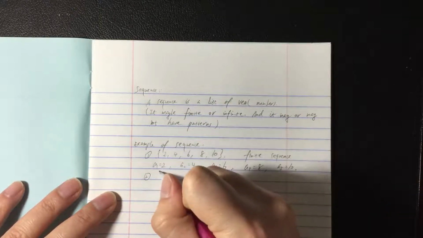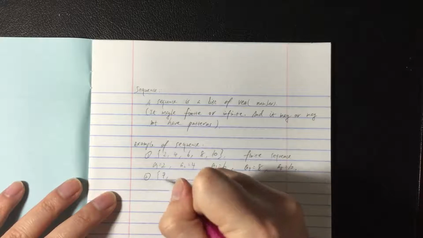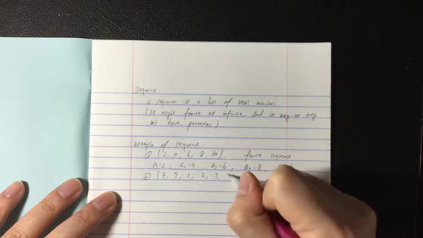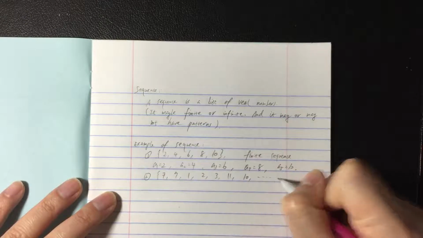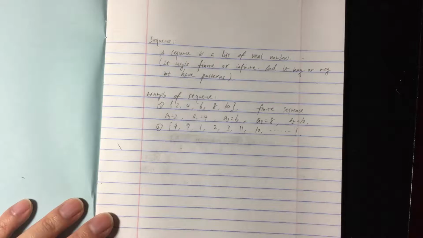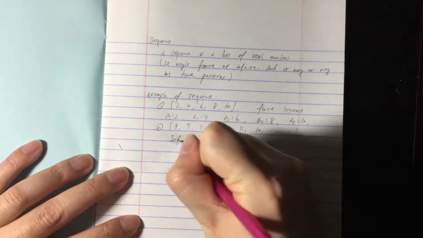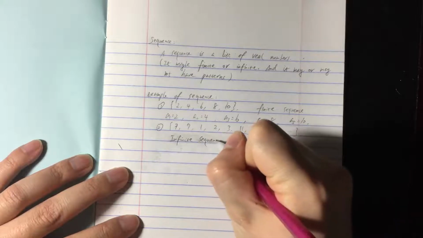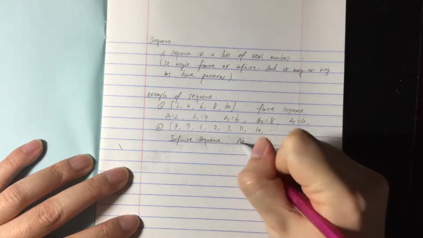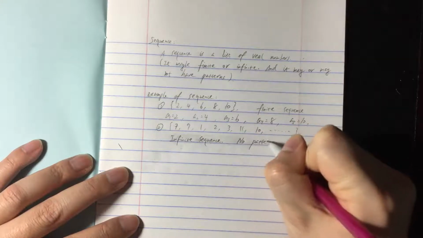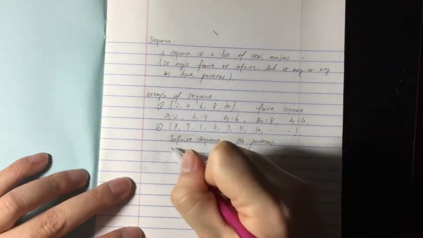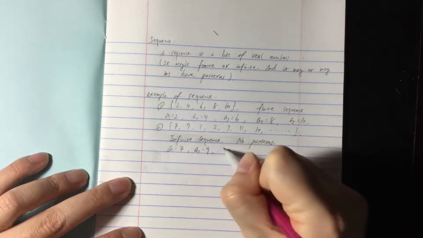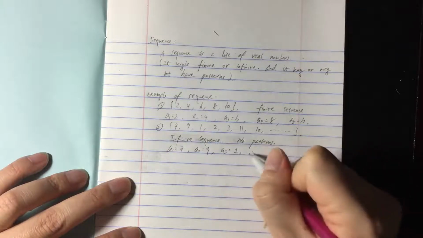Another example, a sequence may look like this: 7, 9, 1, 2, 3, 11, 10, and so on. This is an infinite sequence and it has no patterns. In the sequence, A1 equal to 7, A2 equal to 9, A3 equal to 1, and so on.